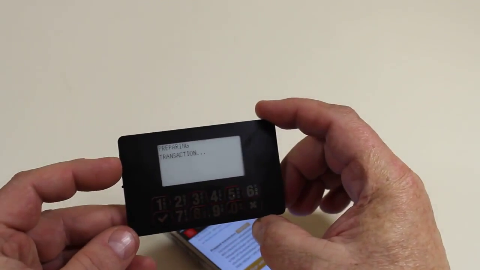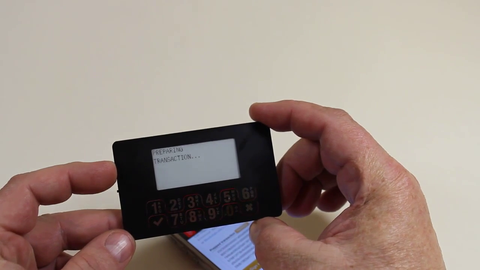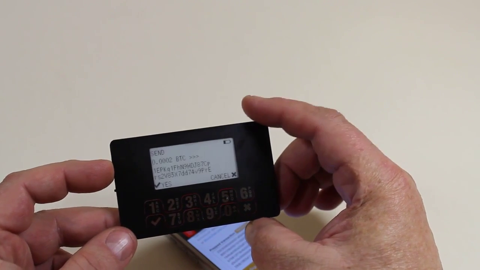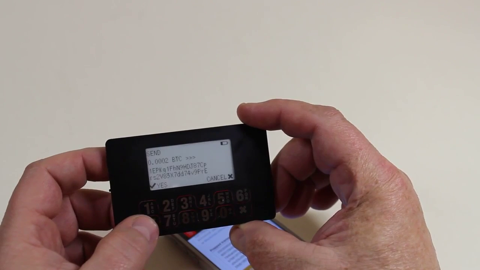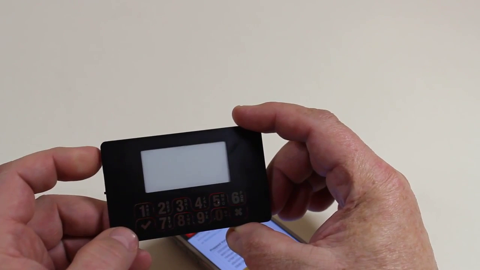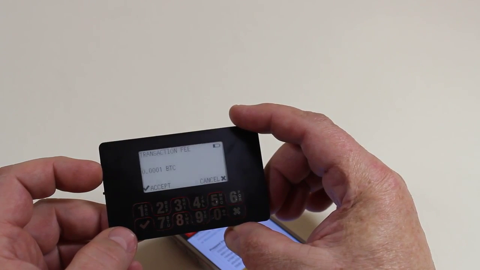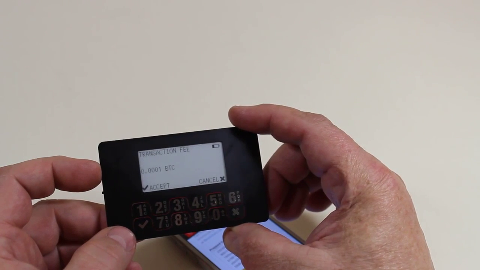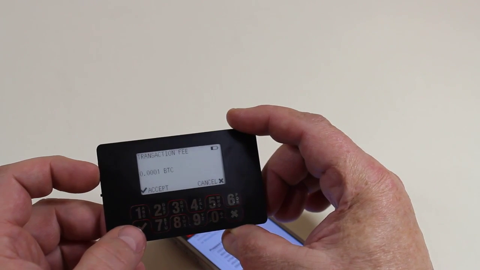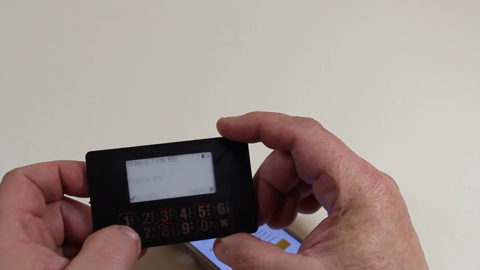Preparing a transaction. It's now parsing through and making sure everything's fine. Asks you, do you want to send this to this address? Oh, now it calculates out the fees. Fees are calculated from the originating transactions, not just the outputs. So you get no surprises there.